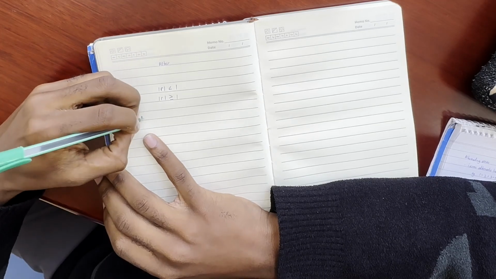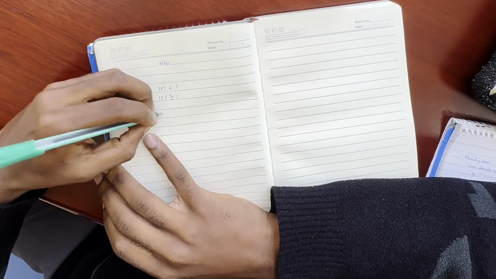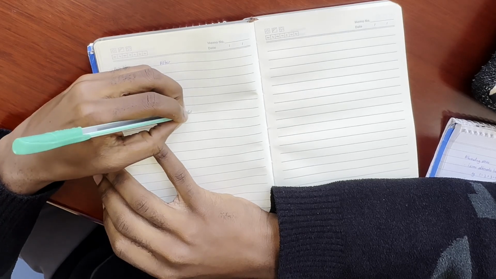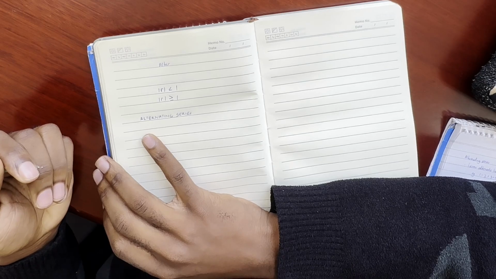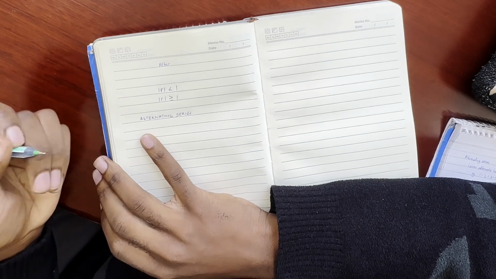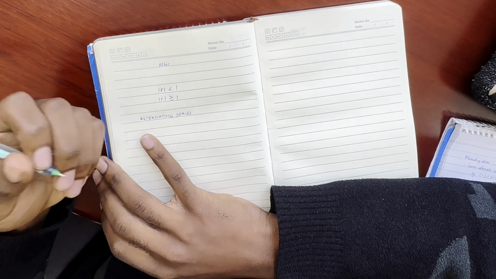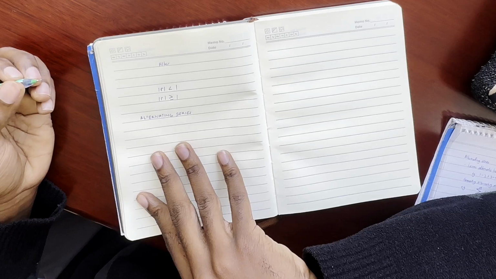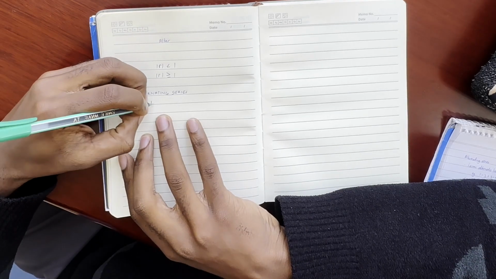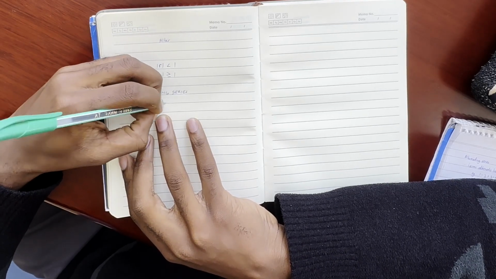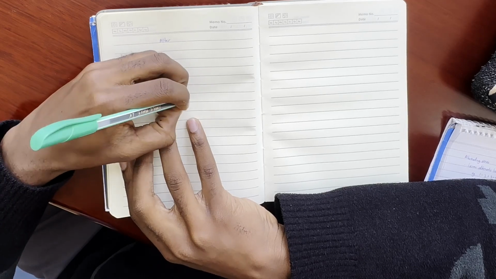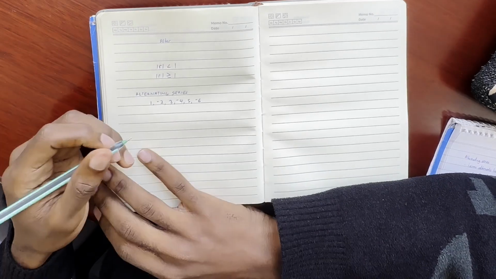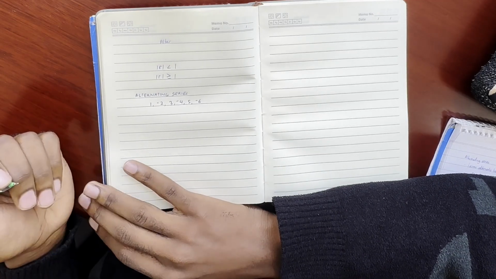Then today we're going to look at the alternating series. Basically, an alternating series is one whereby the terms interchange between positive and negative signs. Let's take an example: 1, -2, 3, -4, 5, -6. You realize that there's a pattern between consecutive terms, between positive and negative.